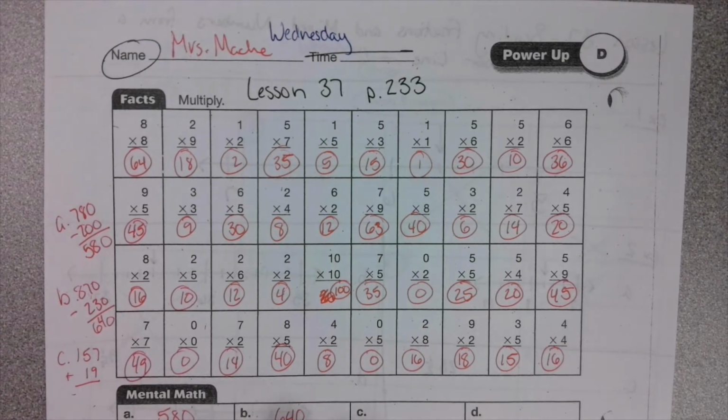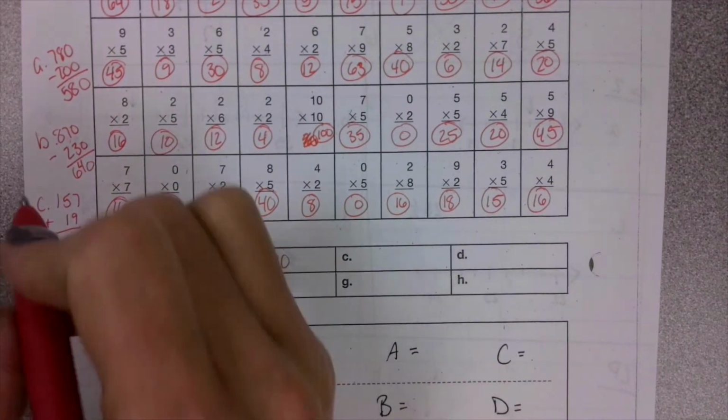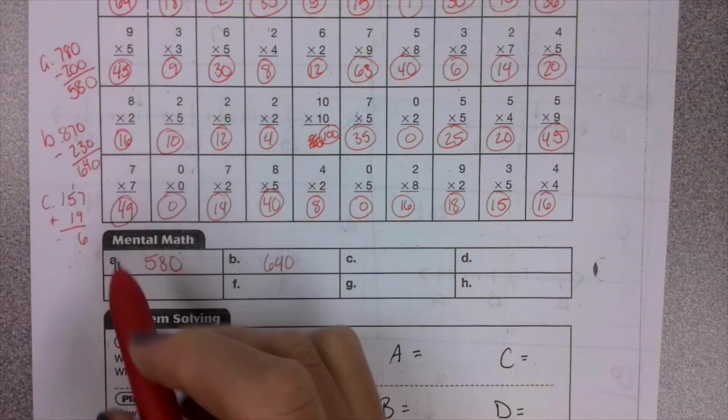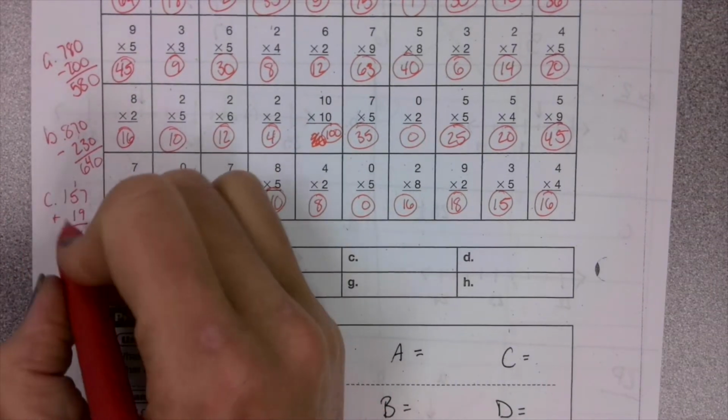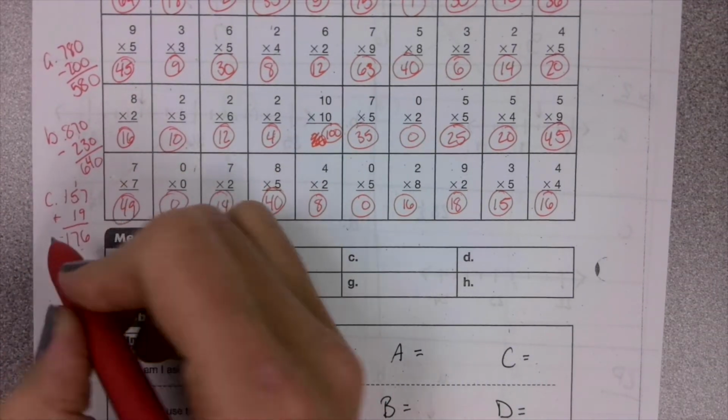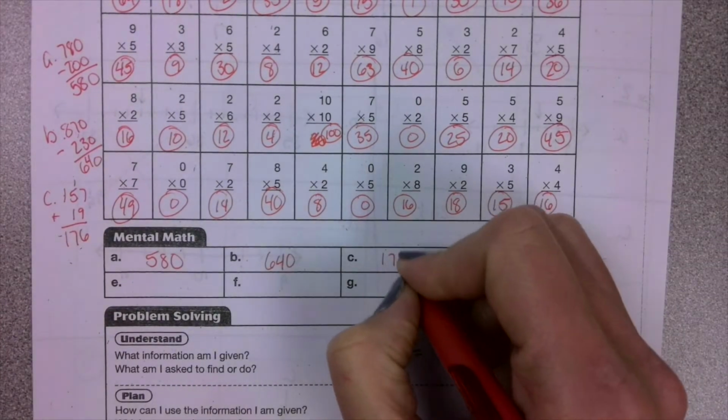7 plus 9 is 16. 1 goes up, 6 comes down. 1 plus 5 is 6. Add the 1 is 7. 1 plus nothing is 1. 176.